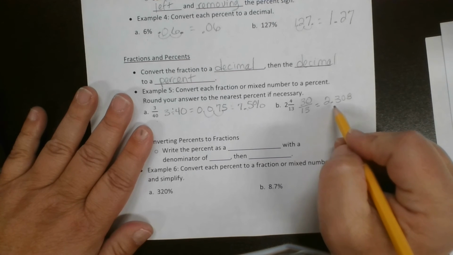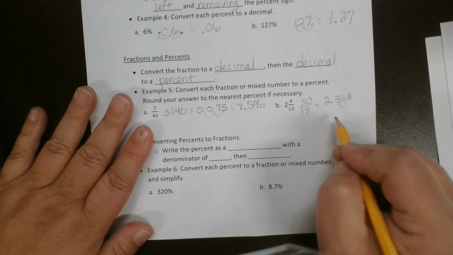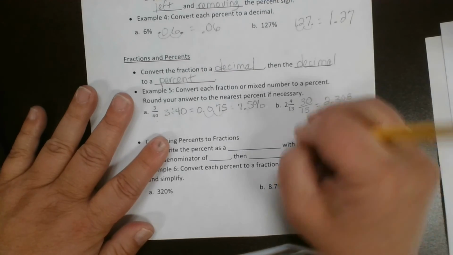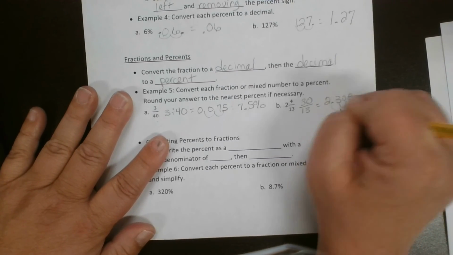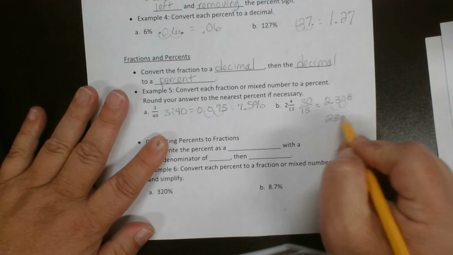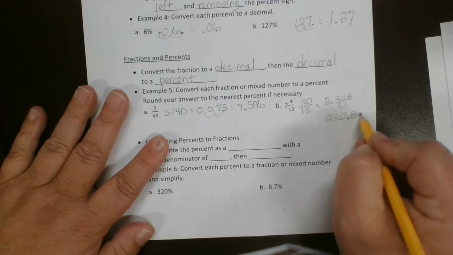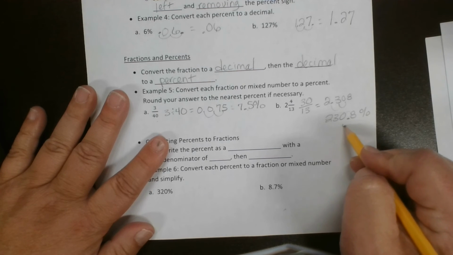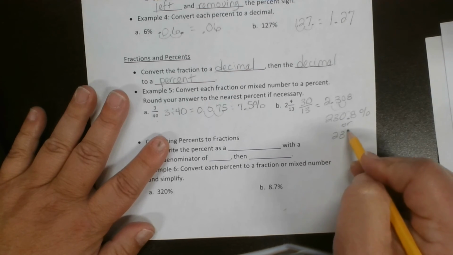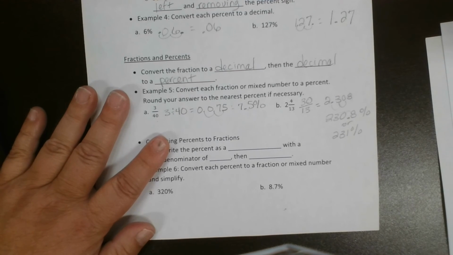When I move that decimal 2 places, I'm going to get, I'm sorry, not 2 point, I'm going to get 230.8 because I moved it twice to the right. 230.8%. Or if I'm asked to round it to the nearest whole percent, that'd be 231%.